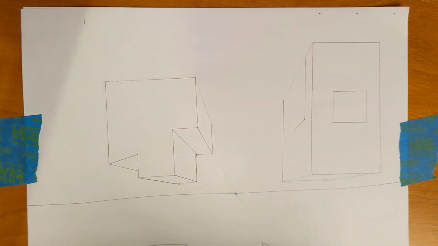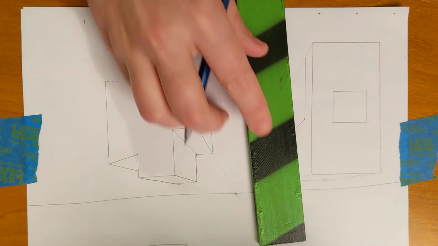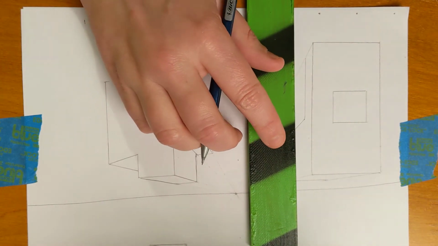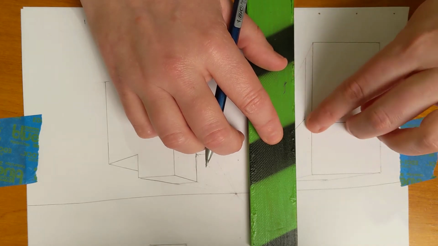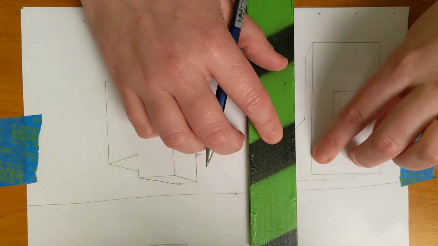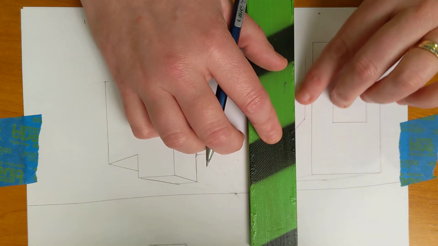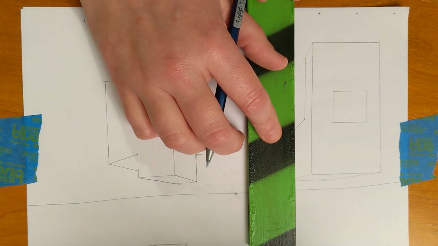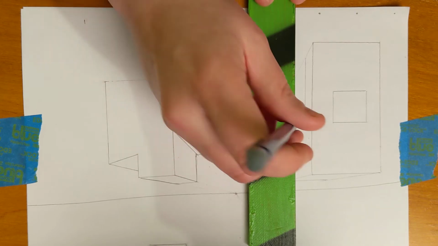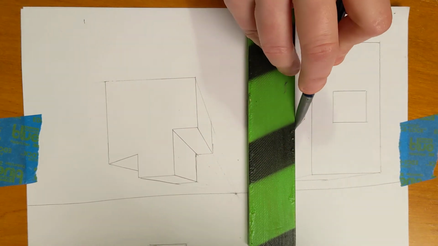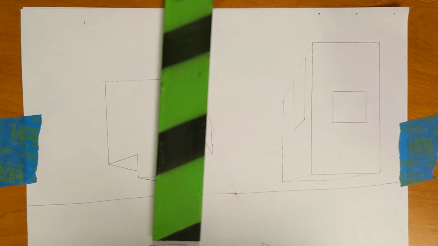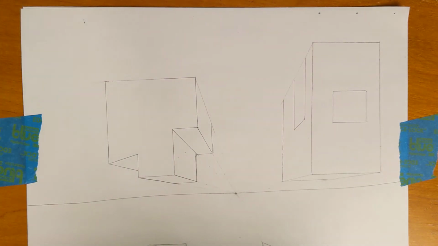Okay? And then that's going to help me to know where I need to draw my next line. And again, this line here is parallel to the edge of the rectangle, that's the front of the form, and it's also going to be parallel to the back of my door. So I'm going to draw right here, and you can see that it looks like it's going back in space.